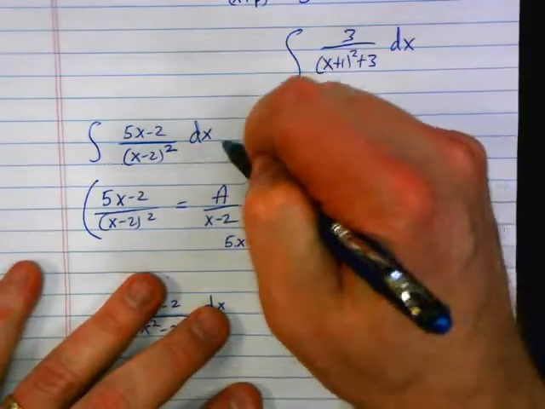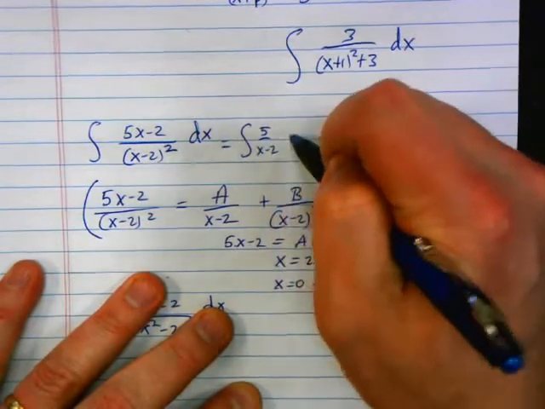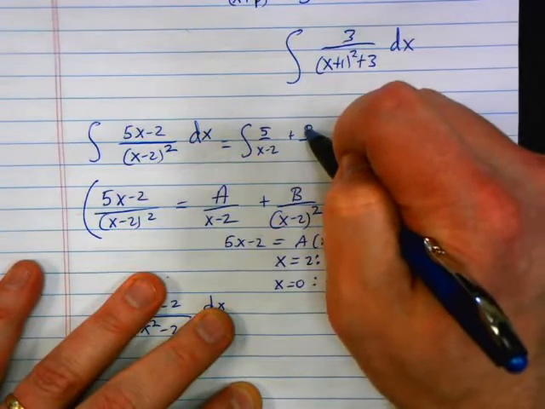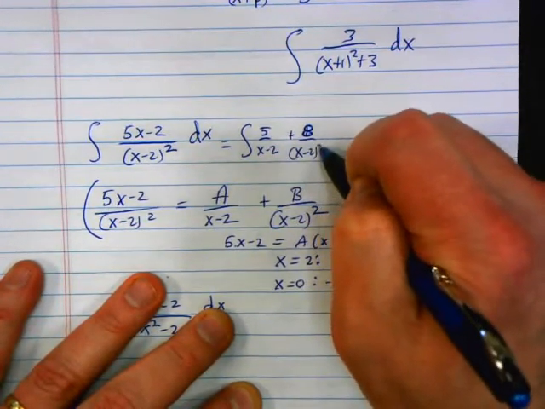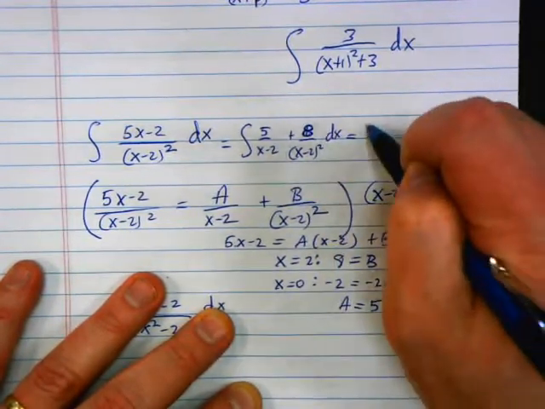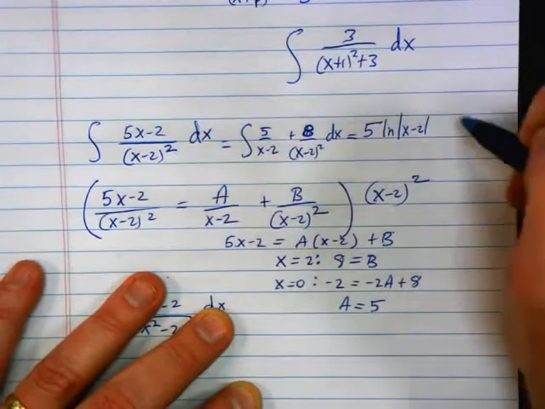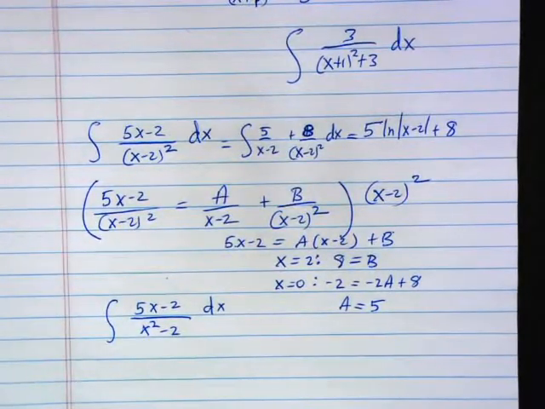Okay, so we have the integral of 5 over x minus 2 plus B was 8, so I can turn a B into an 8, over x minus 2 squared. That's 5 ln absolute value of x minus 2, plus 8 times the integral of 1 over x minus 2 squared. How do you integrate that? What's the integral of 1 over x minus 2 squared?